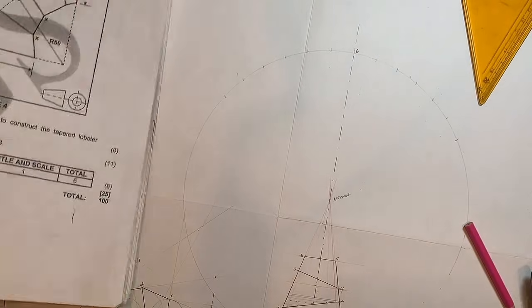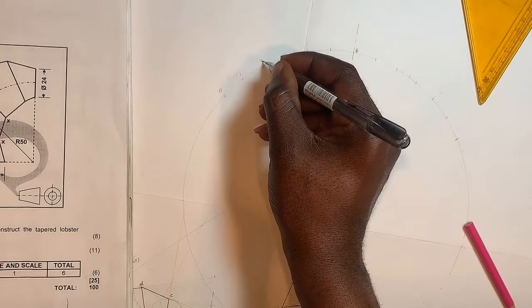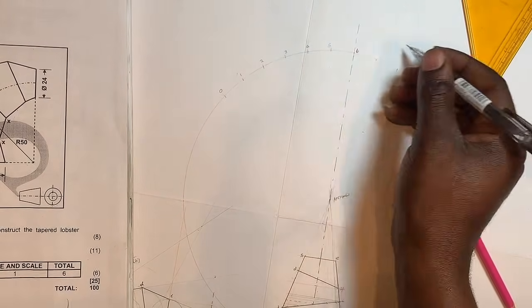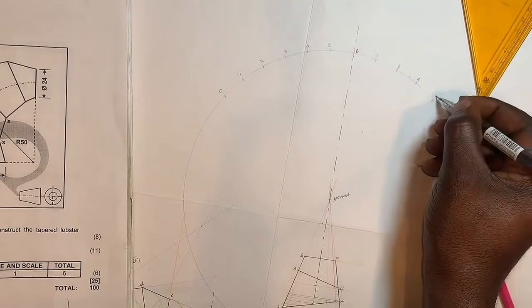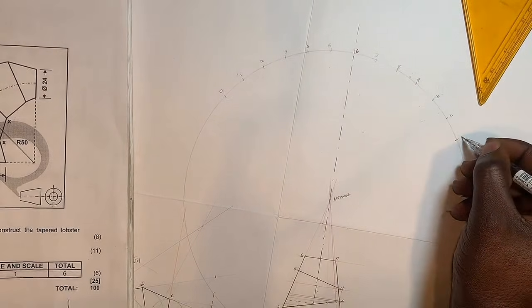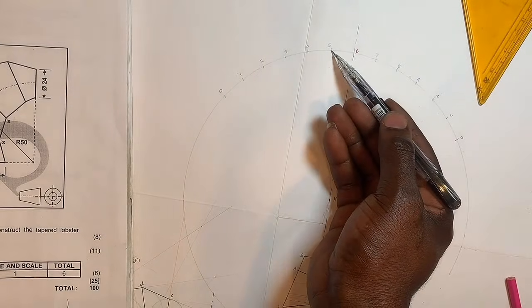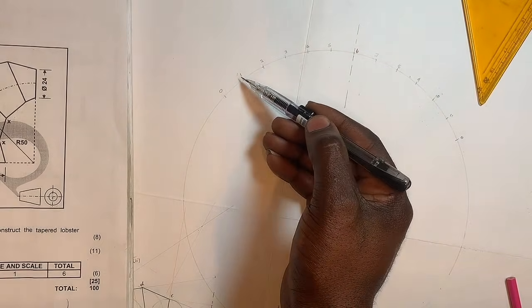If I have a 0 here, 1, 2, 3, 4, 5, 6, 7, 8, 9, 10, 11, back to 0. So you can still say 6, 7, 8, 9, 10, 11, back to 0. Still on the same thing.